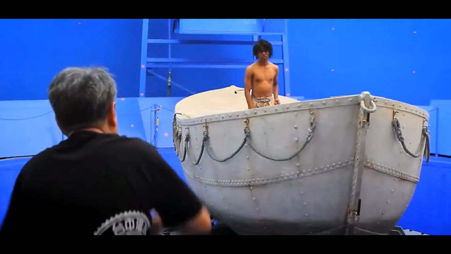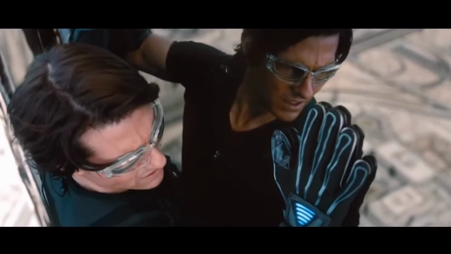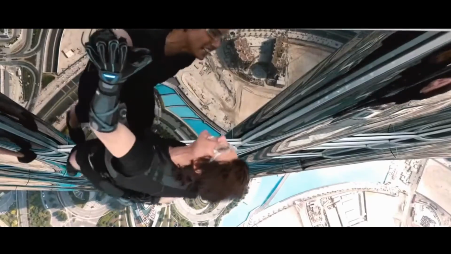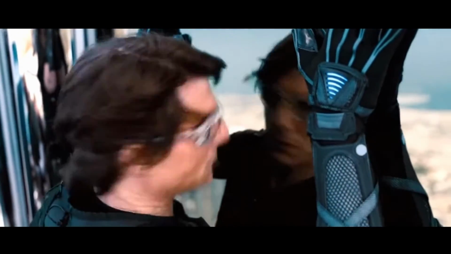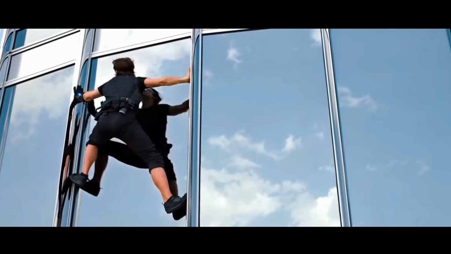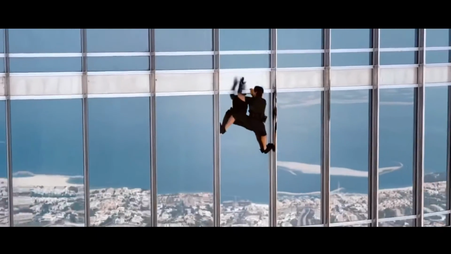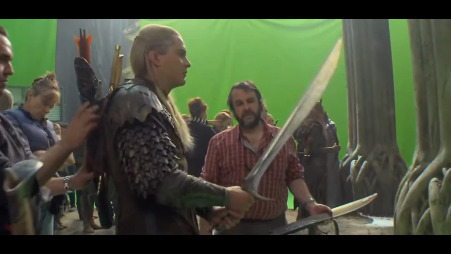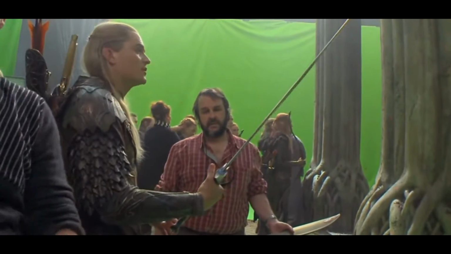The green screen. Now, in my opinion, if you can, practical effects are the way to go. They just look better. Take this scene from Mission Impossible Ghost Protocol. Why does it look so realistic? Because Tom Cruise is actually hanging off that freaking building. Of course, he's harnessed in, but he's actually there, and it looks amazing. But sometimes, you just can't achieve what you want to on practical effects alone.